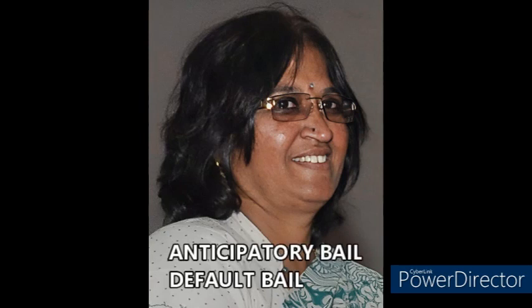And there is yet another term, though not defined in the act, that you have to understand: default bail. It is simply this. For completion of the investigation, there is a stipulated time. The code mandates a stipulated time depending upon the seriousness of the case, ranging from 60 days to 90 days.